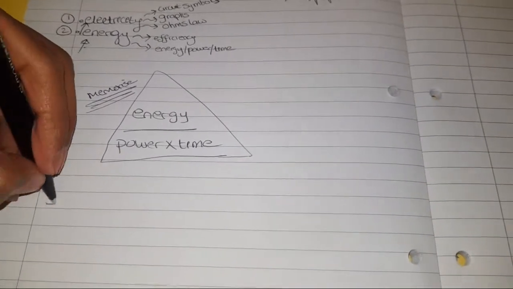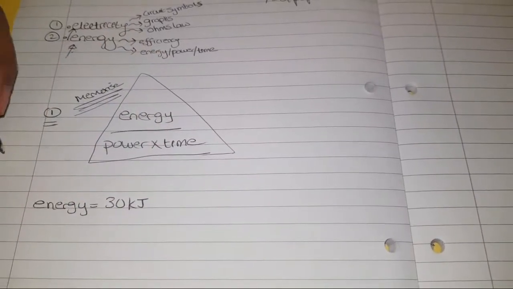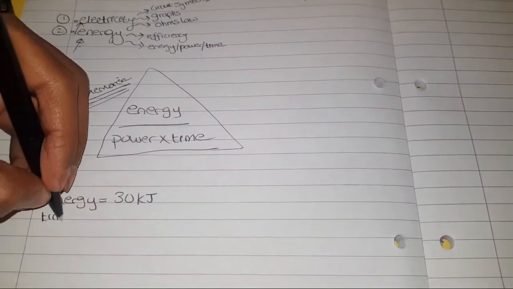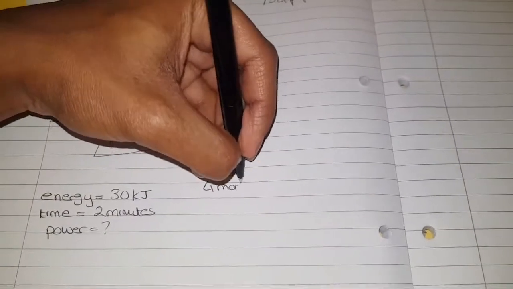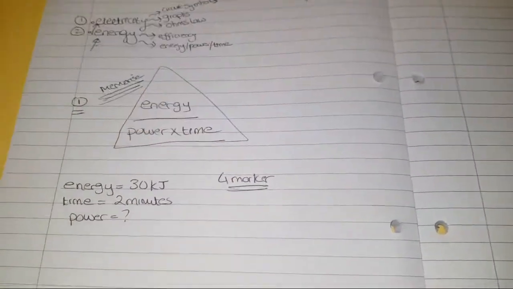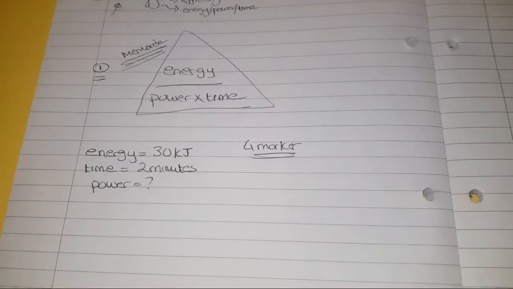Okay, so first question, if I told you the energy was 30 kilojoules, and if I maybe give you the time as 2 minutes, they might ask you what's the power. And it might be like a 4 marker. So try solving this. I'll solve this at the same time as well.